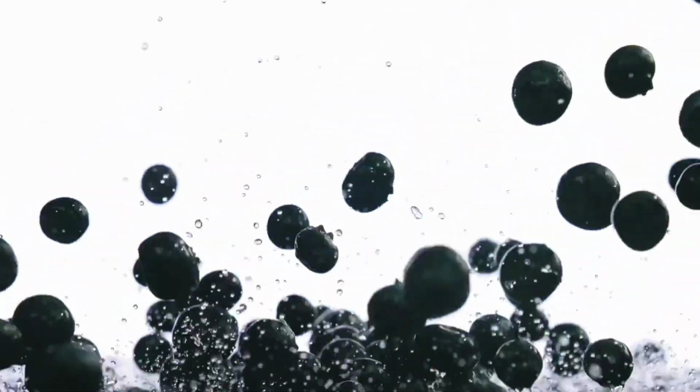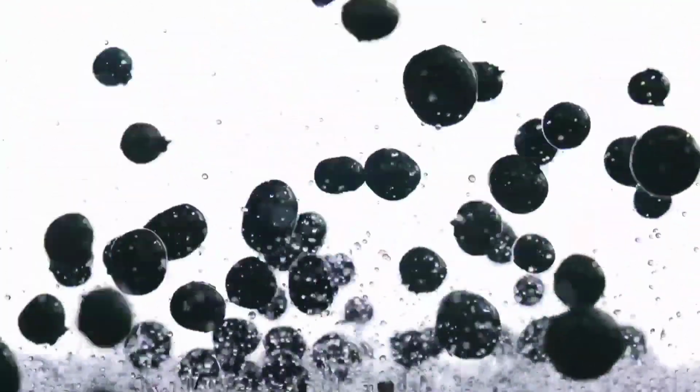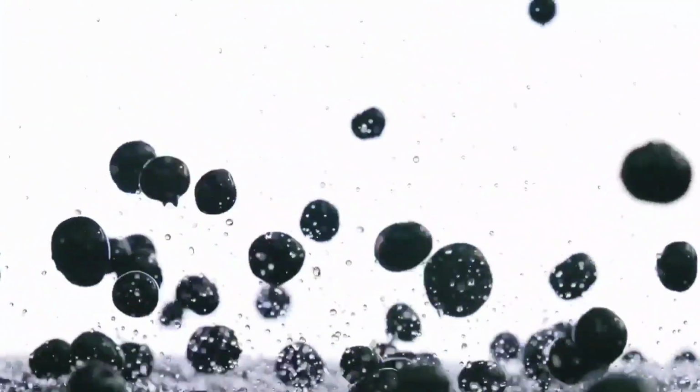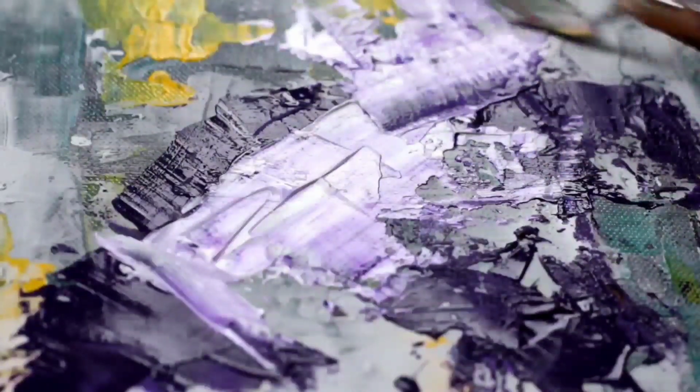Tint is a hue with white added to it. Tone is a hue with gray added to it, and shade is a hue with black added to it. I'm mixing purple with white. This is a great example of tint. Notice the more that I mix, the darker the shade of purple becomes. The more white you add, the lighter the purple. The more purple you add, the darker the purple. Practice and you'll get better.